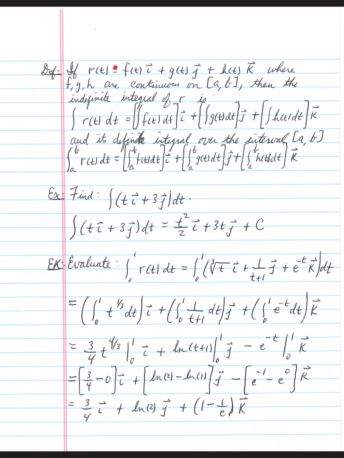Definition: we're going to have the same vector valued function with three components. f, g, and h are all continuous on some closed interval. Then, when we get ready to take the integral, similar to when we took derivatives, you can integrate each component separately. If you have a definite integral, you can spread that definite integral, your lower and upper limits, out to each component separately. So let's jump into an example.